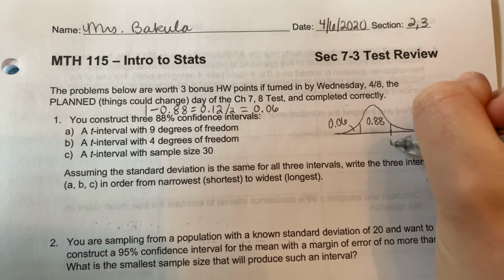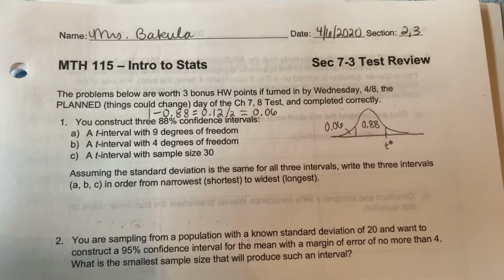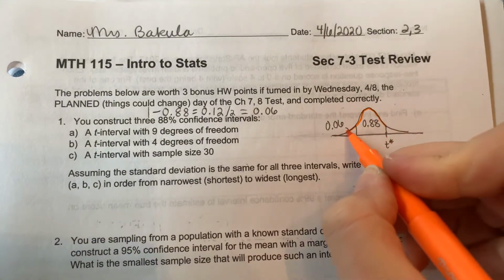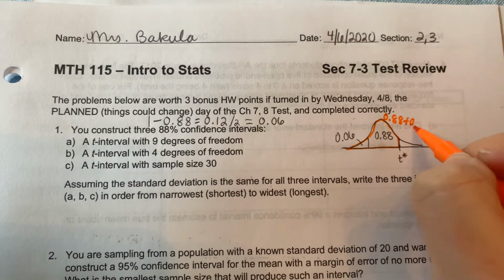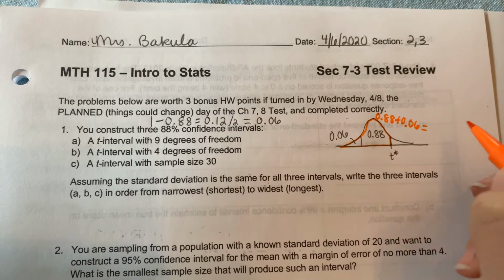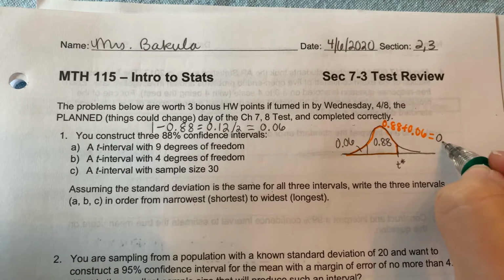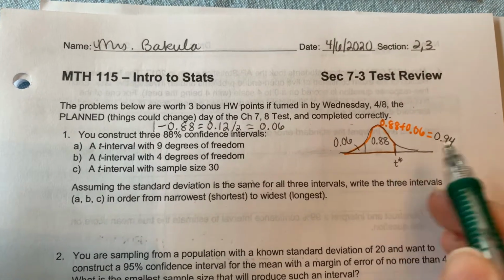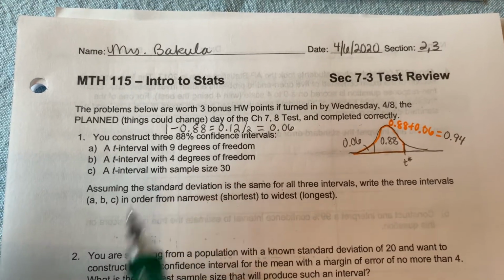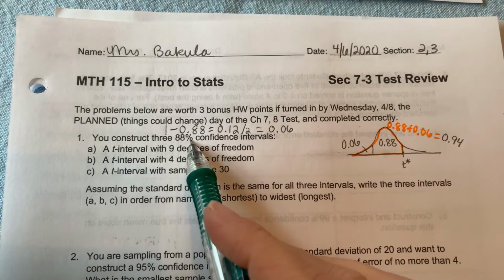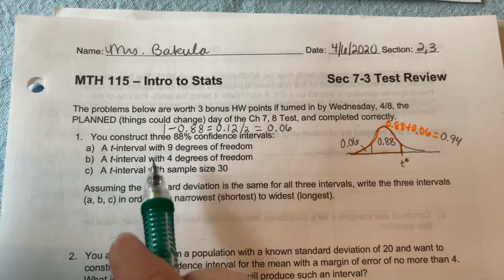Now, in order to find this T star value right here, the bound of all of this area to the left, I am going to find out what those 2 areas added together are. So what 0.88 plus 0.06 is, and I believe that's going to give us 0.94. So the area to the left of my T star value is 0.94. Now that's actually true for each of these, right? I'm using an 88% confidence interval in all of them, so the area to the left of the T star value will be 0.94. What changes is the degrees of freedom.